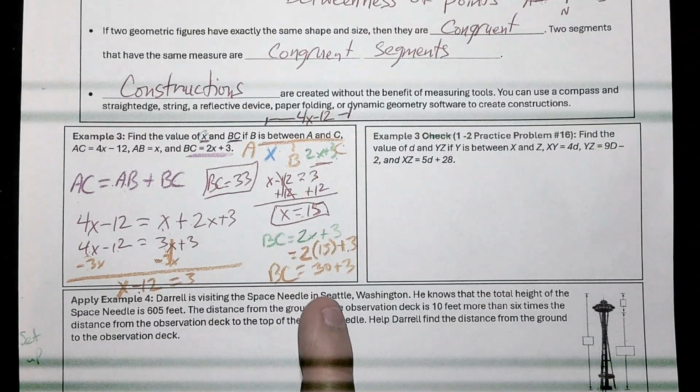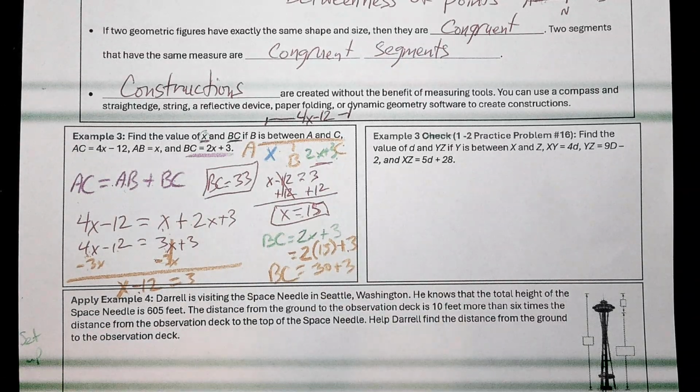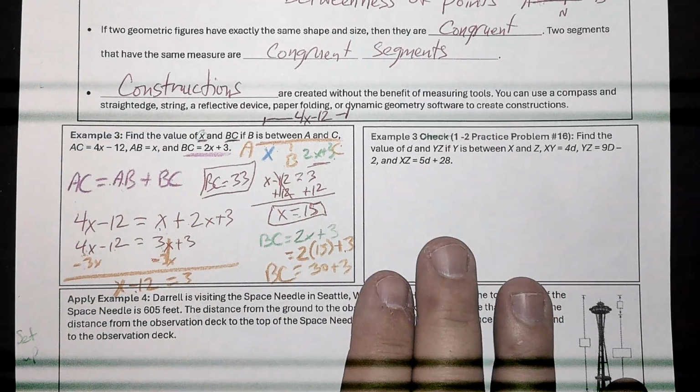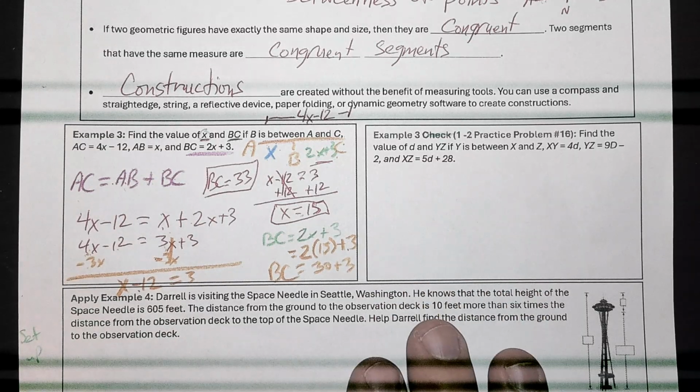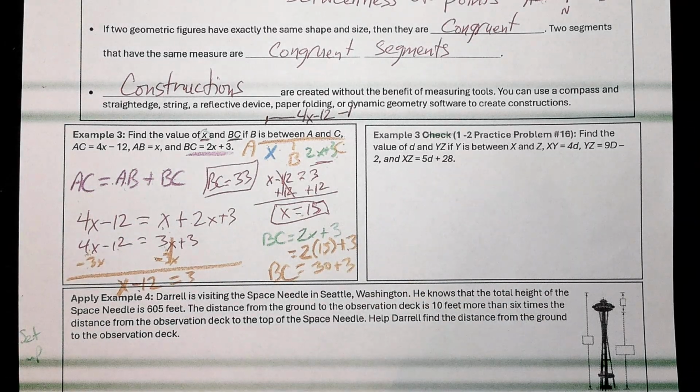So yeah, 30 plus 3. That's why we get BC equals 33. All right, this check over here is for you guys. Please try this out. I will work it out with you, but I really want you to try first.